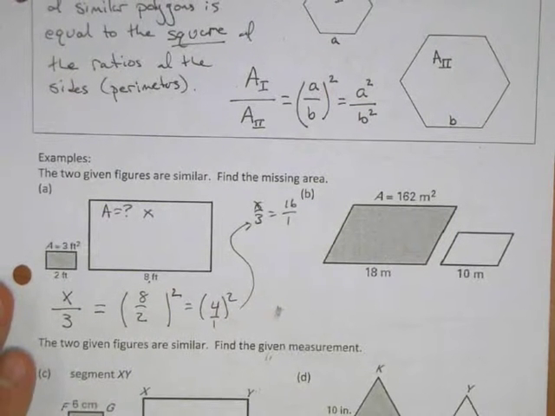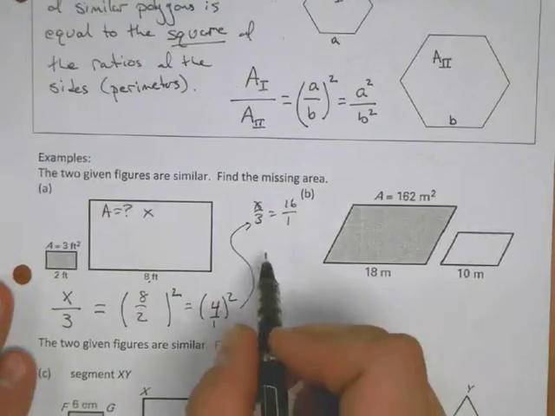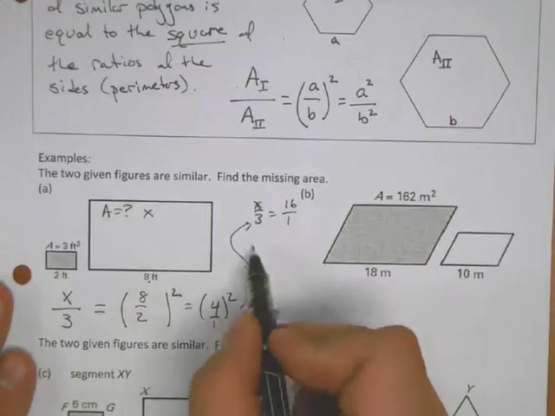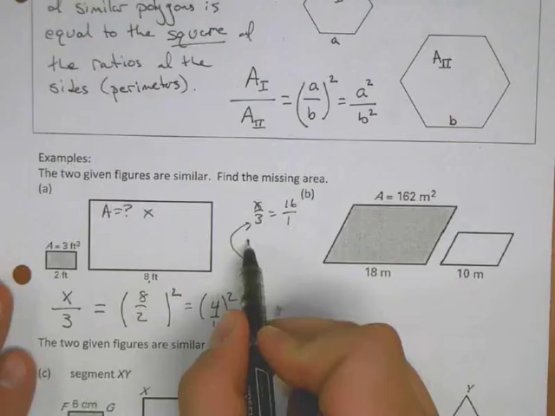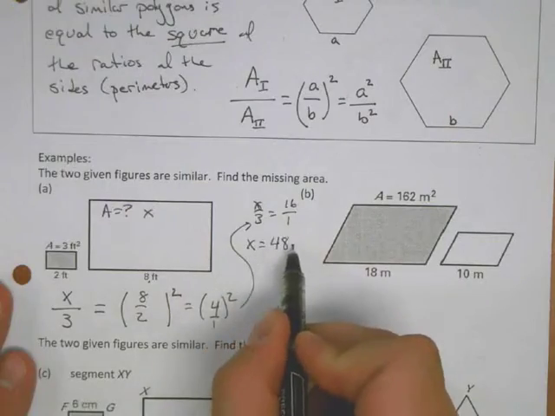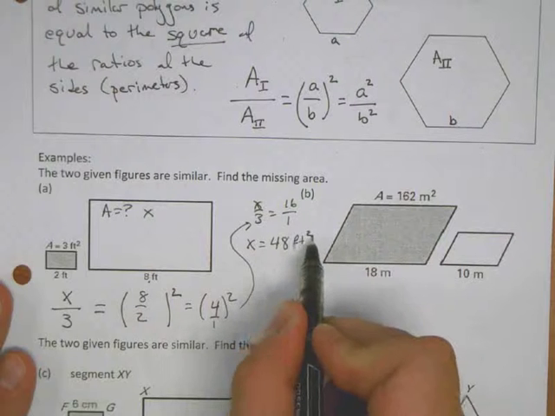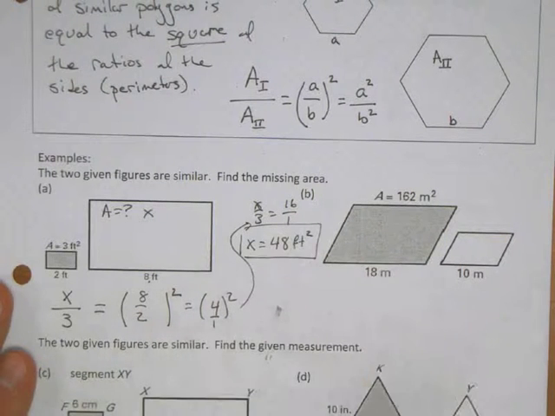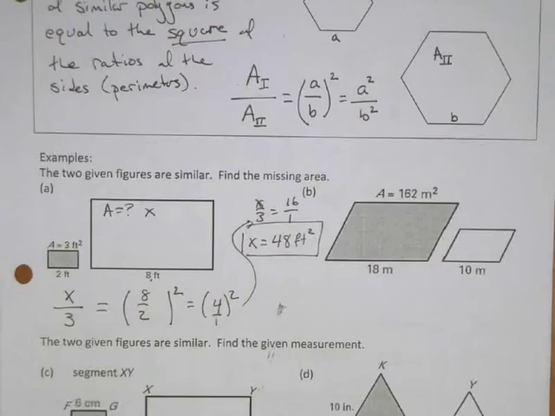And how do you solve this proportion? Cross multiply. 1 times X is X. 3 times 16. X was an area, so we should have area units.